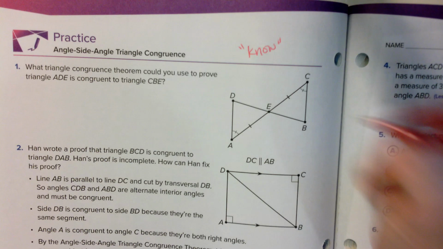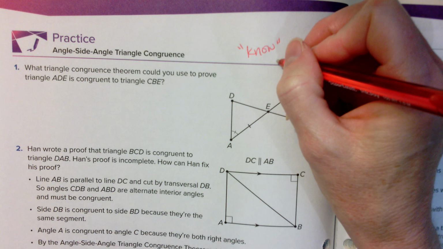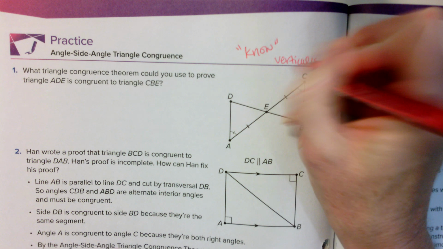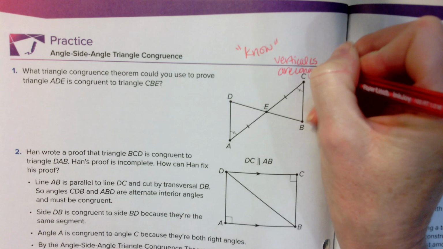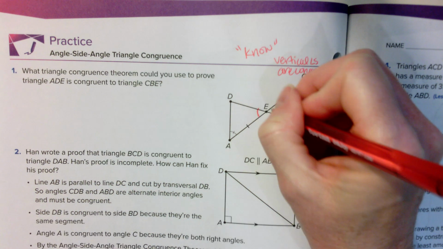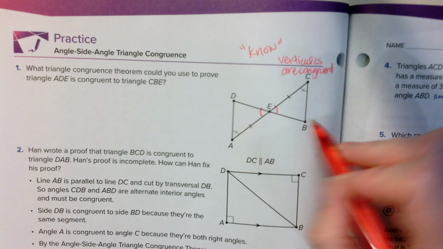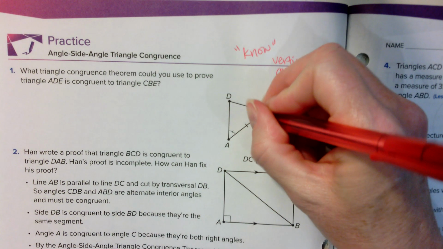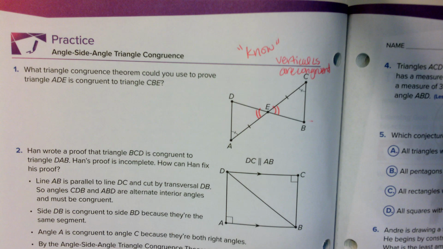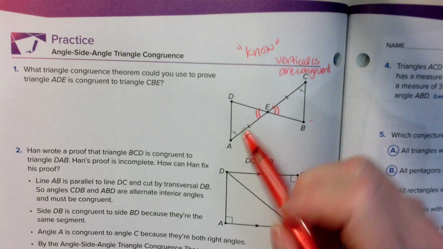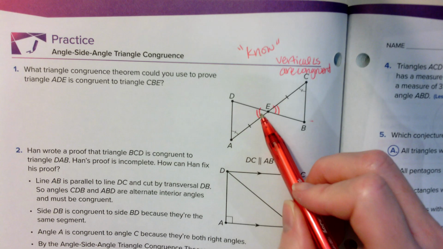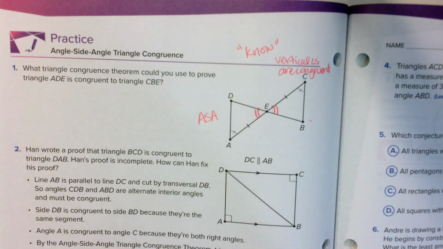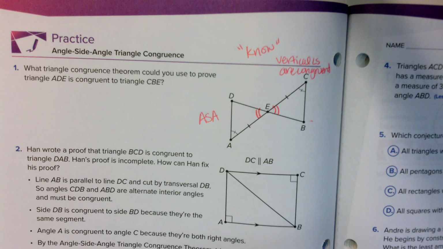I know other things look true, but I need to know what I know for a fact. So I want to remind you of something else we learned in the first unit. We learned about vertical angles. Vertical angles are congruent. And in this picture, I have a set of vertical angles. When my two lines cross each other, I have a set of vertical angles that would be congruent. Let's mark them with two arcs. And in this way, now that I've marked what I know, vertical angles, I can clearly see that this is an angle, side, angle, angle, side, angle. So they're congruent by the angle, side, angle congruence theorem because I marked my vertical angles.